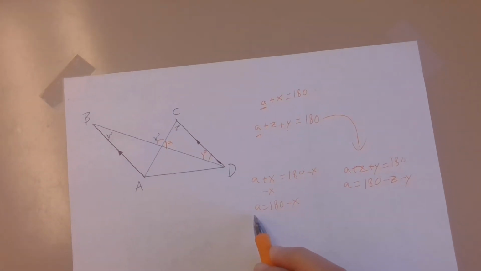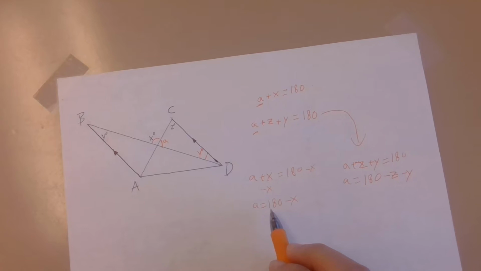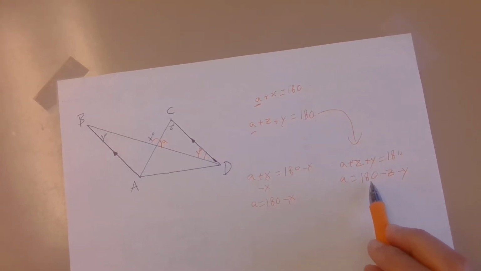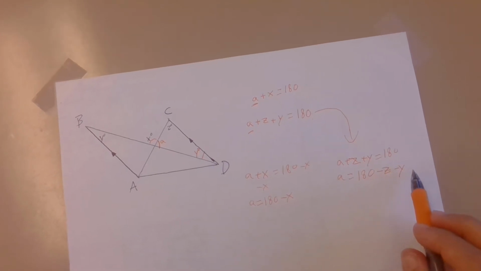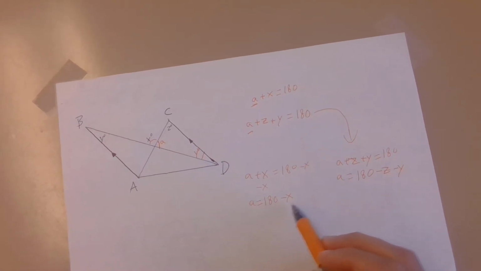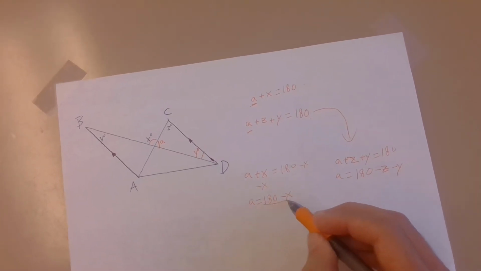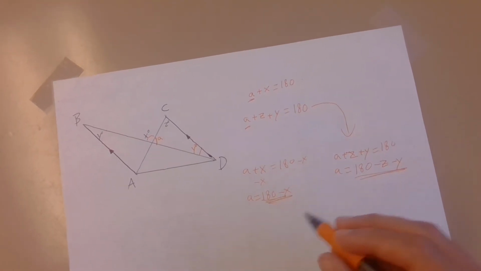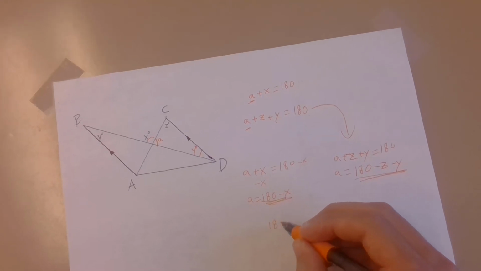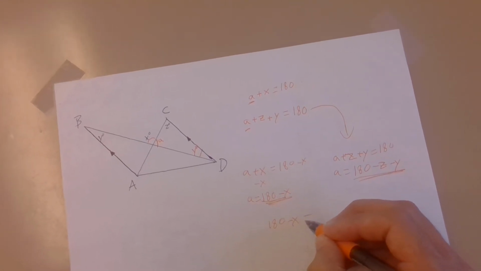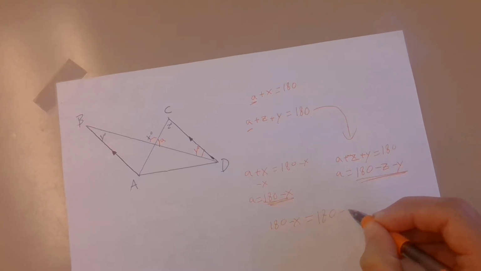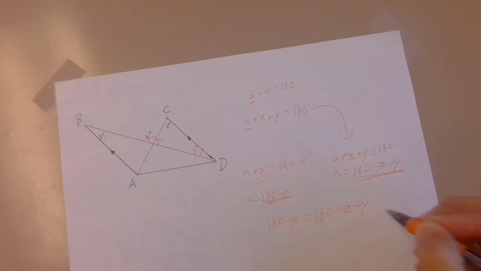So over here I have A equals 180 minus X. Over here I have A equals 180 minus Z minus Y. Well, if A is this and A is this, then that means this has to also equal that, because they both equal A. So I'm going to write 180 minus X equals 180 minus Z minus Y.